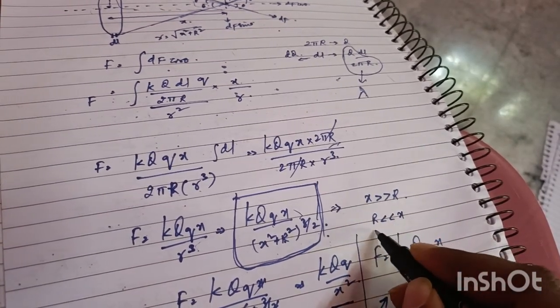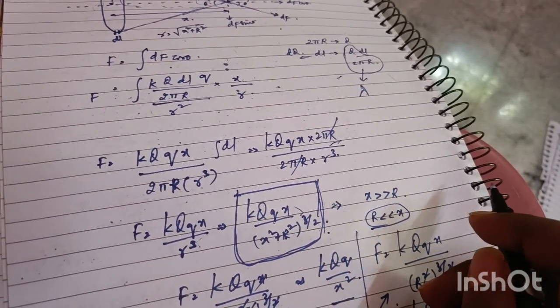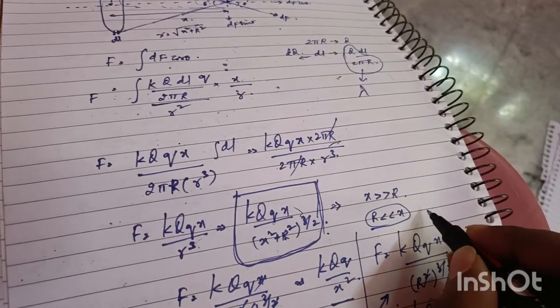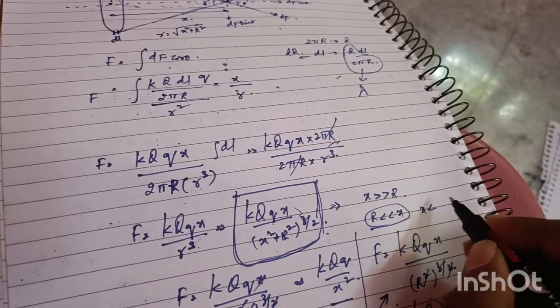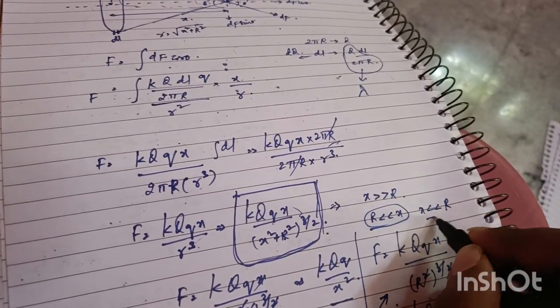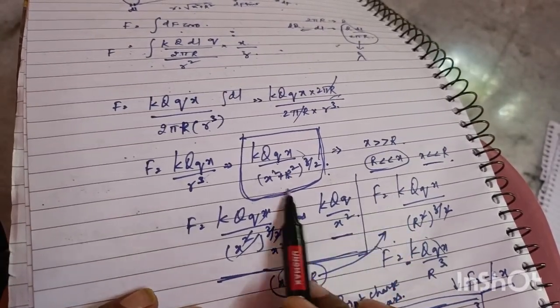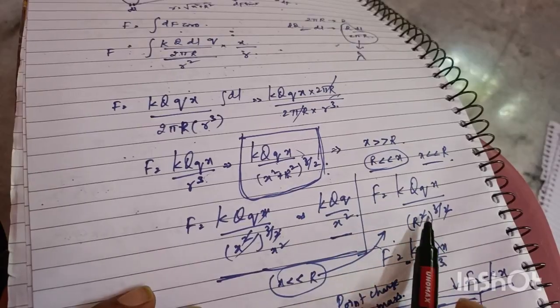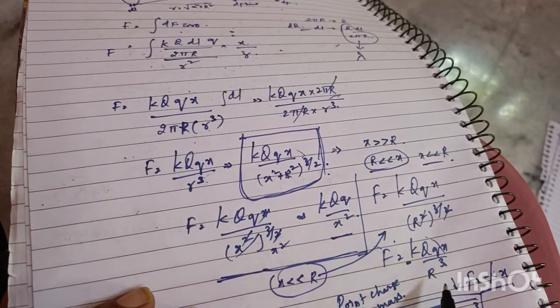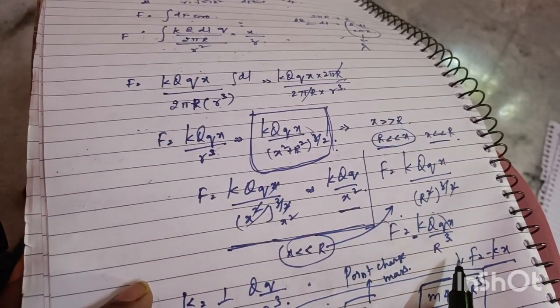In another case, that is the reverse case, when x is very much less than r. This is the same case as before. X is very much less than r, as stated here. So we can neglect x, and then we will get this expression, k q x by r cube.